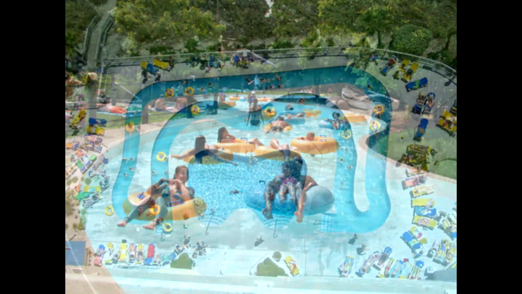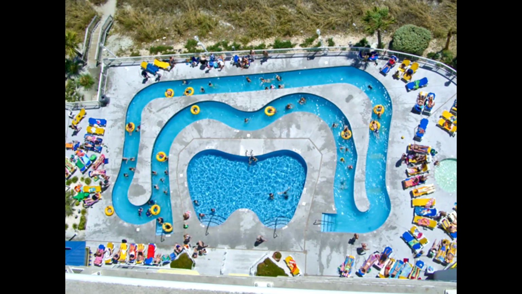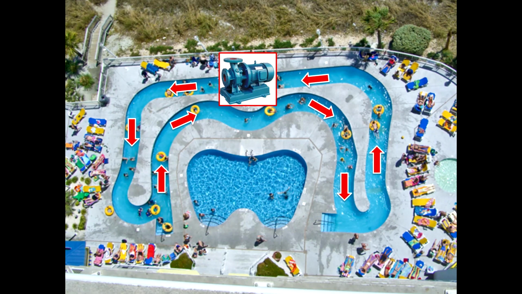Well, it's simple. It's basically just a big long loop, and there's a motor or a pump that pushes water in one continuous direction around the loop. So all you have to do is just sit in the tube and float. Because the pump is only pushing in one direction, the water can only flow one way. This is also true in an electric circuit when we talk about electrons all flowing in the same direction.